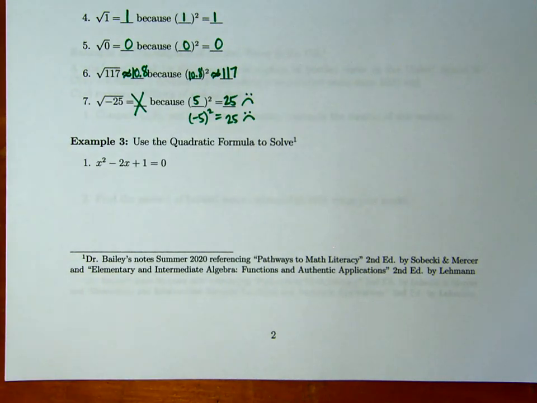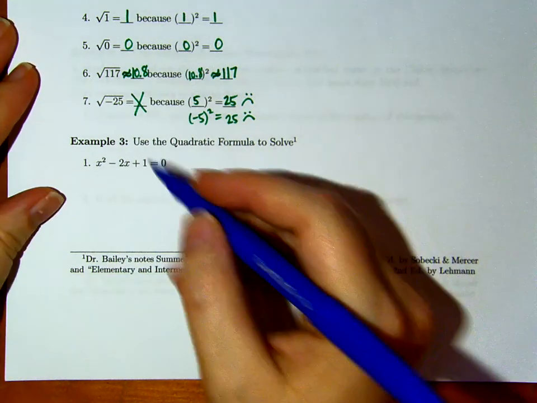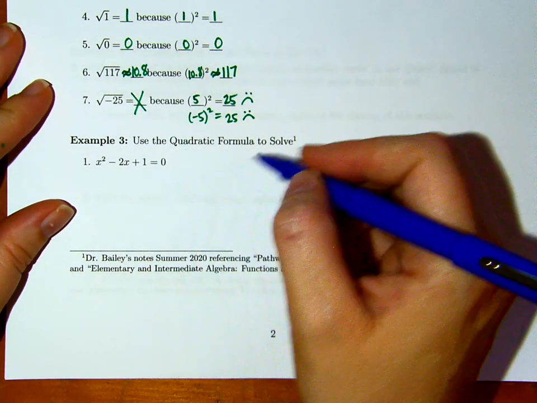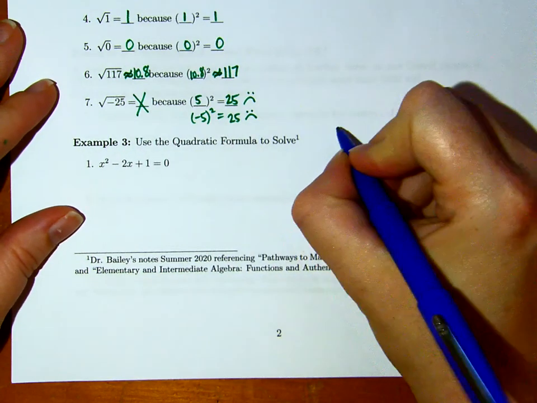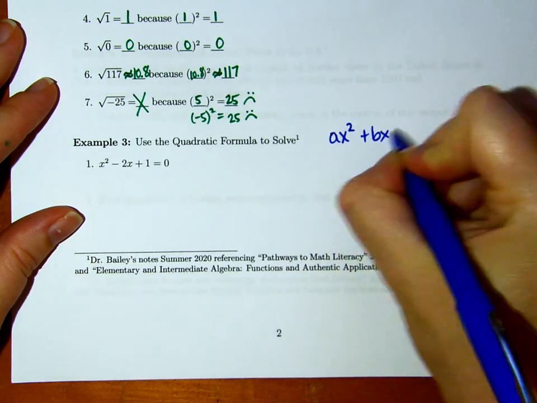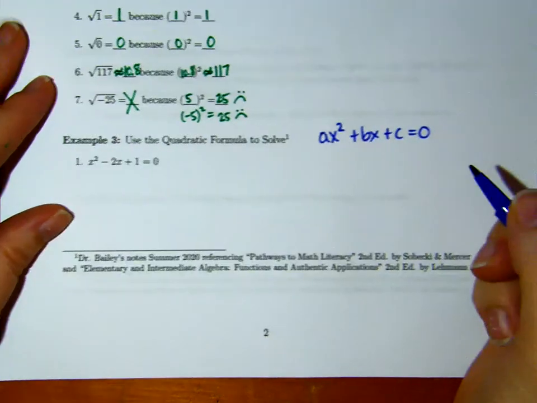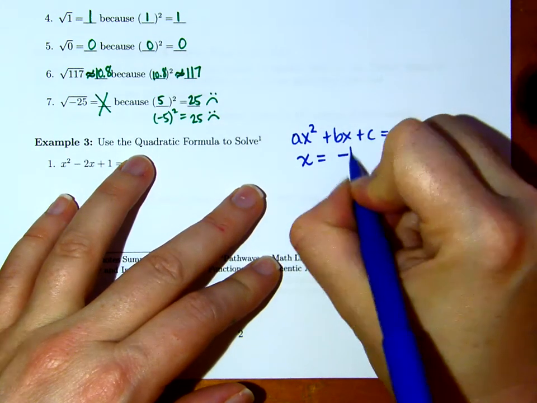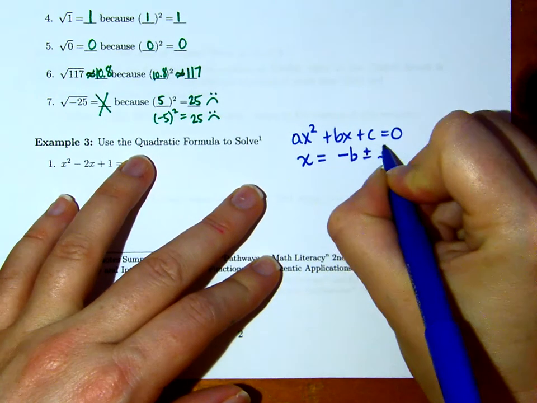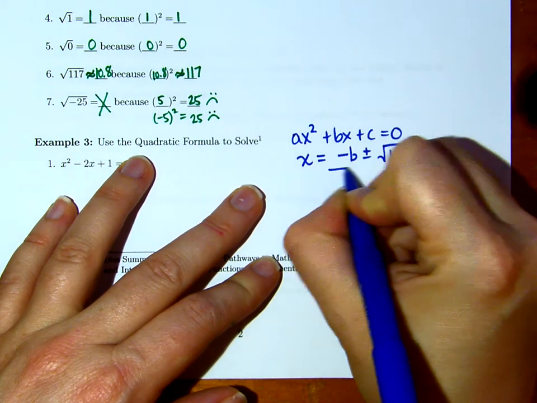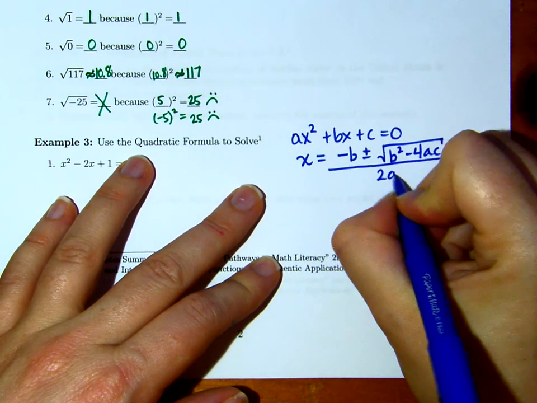Okay, let's solve a quadratic equation. Well, first I'm going to write down the quadratic formula. The quadratic formula says if ax squared plus bx plus c equals 0, then x equals the opposite of b plus or minus the square root of b squared minus 4 times a times c, all of that scaled down by double a.